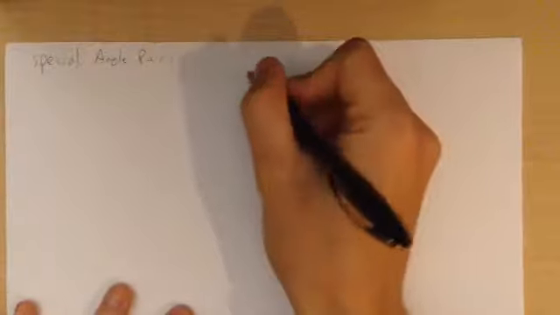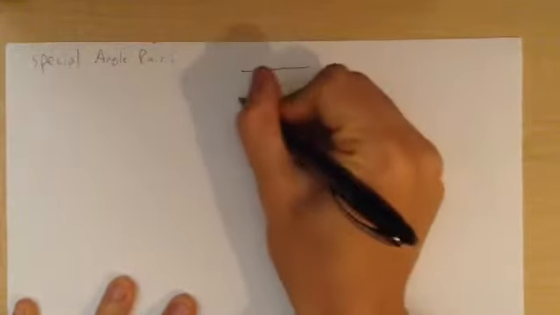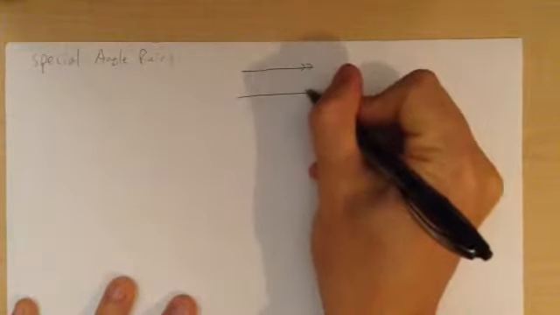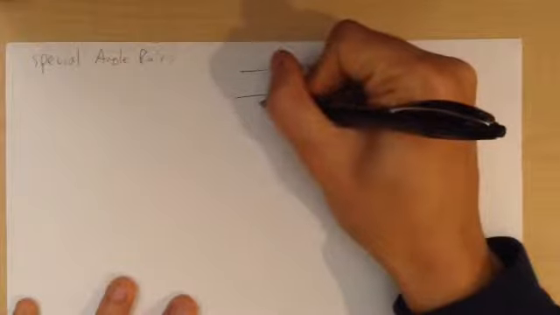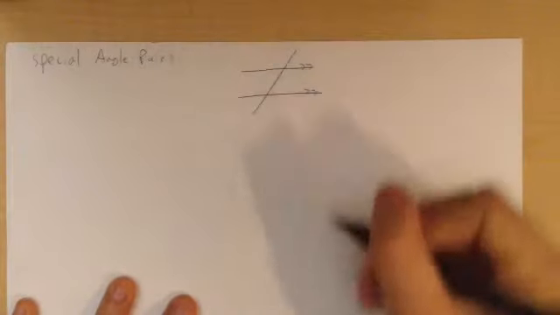Alright, so this is going to be a lesson on special angle pairs. And an example of what this looks like is if you have two parallel lines. So these are parallel, we sometimes mark them like this to mean that they're parallel. And you cut them with what's called a transversal.